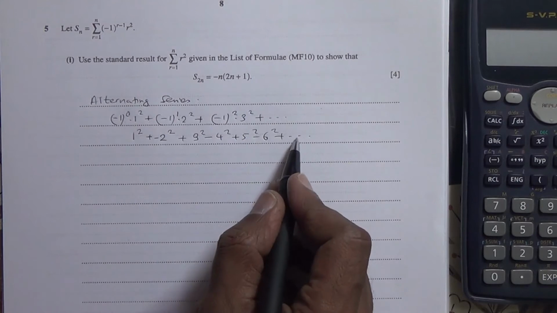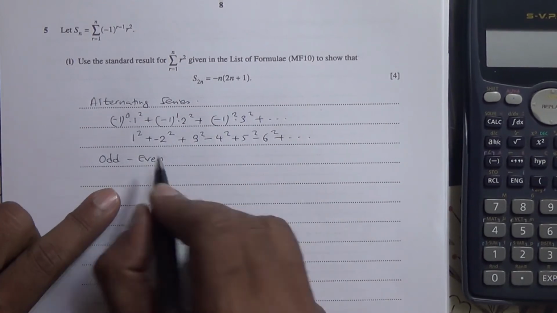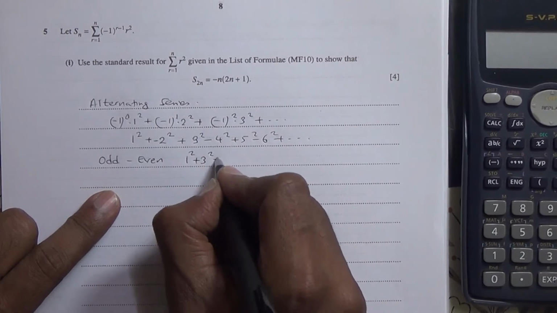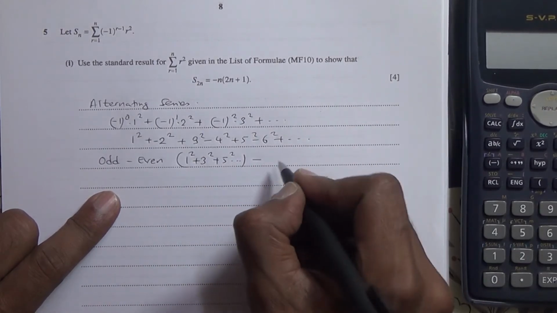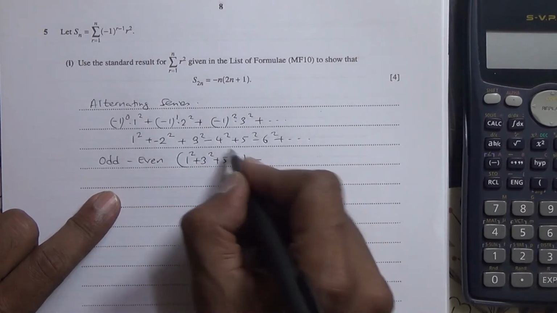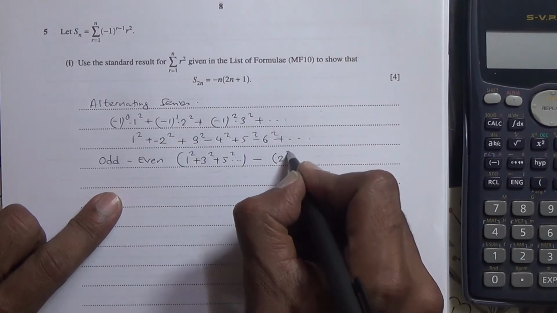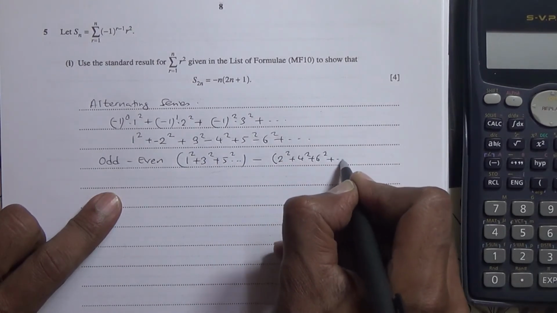All the even terms are negative, so we take odd terms minus even terms. The odd terms are 1 squared plus 3 squared plus 5 squared and so on. Take the sum of all of that minus the sum of the even terms: 2 squared plus 4 squared plus 6 squared plus 8 squared and so on.